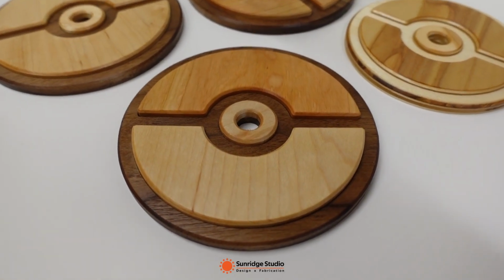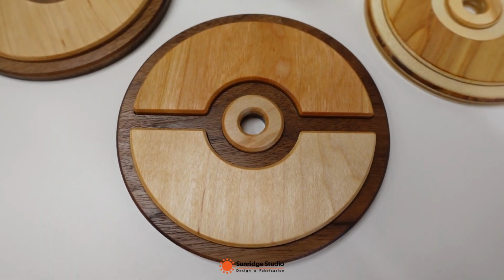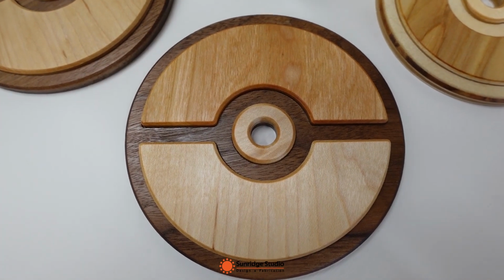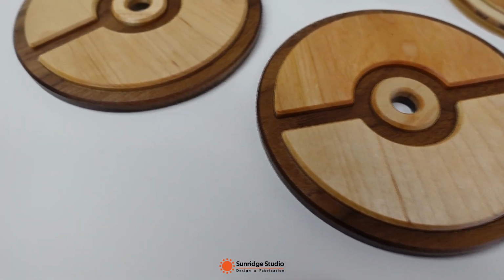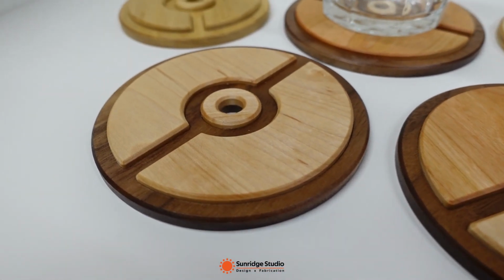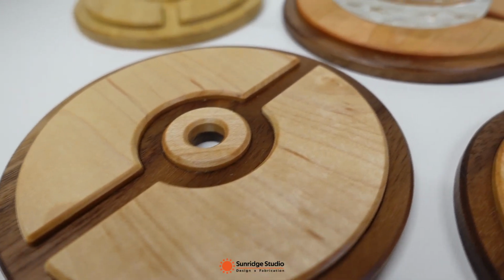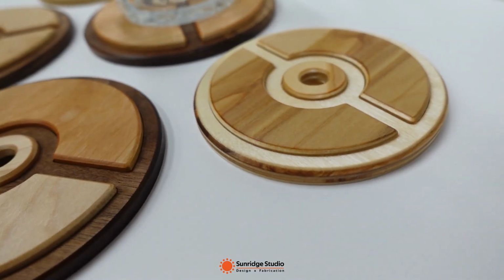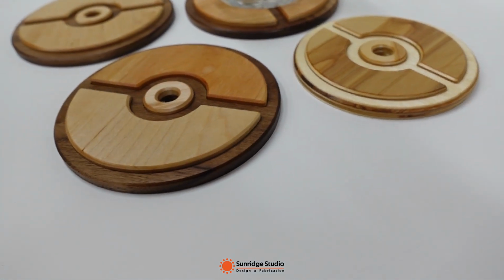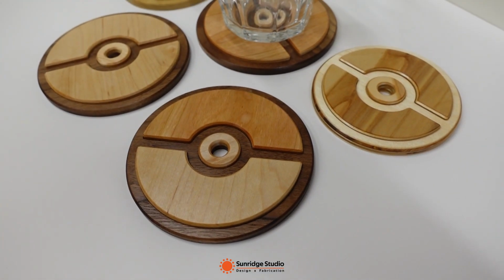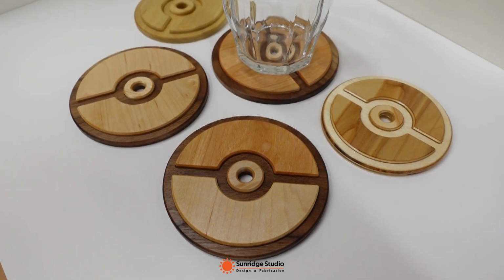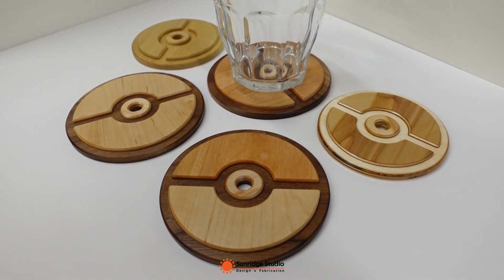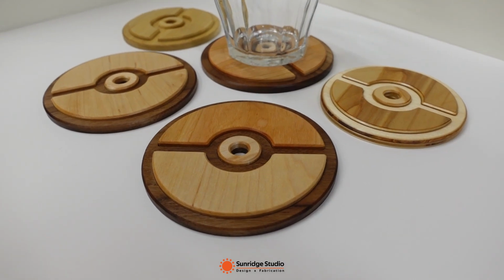These are the Pokeball style coasters I designed in Fusion 360 and cut on my Shapeoko Pro CNC. Recently, Fusion 360 added a new arrange function, which is a game changer for the preparation of CNC cut. I will use this Pokeball coaster as an example to show you how this new arrange function works.